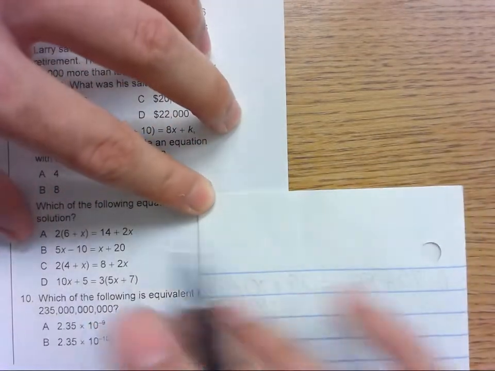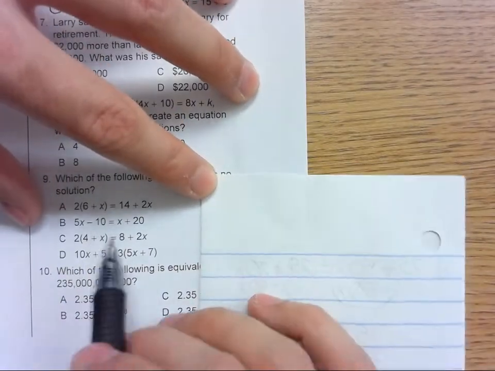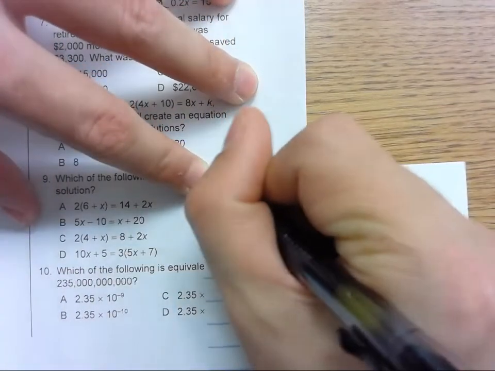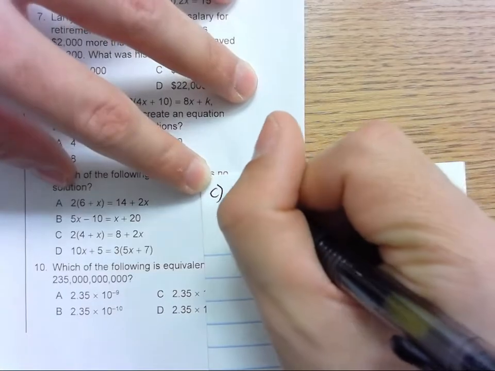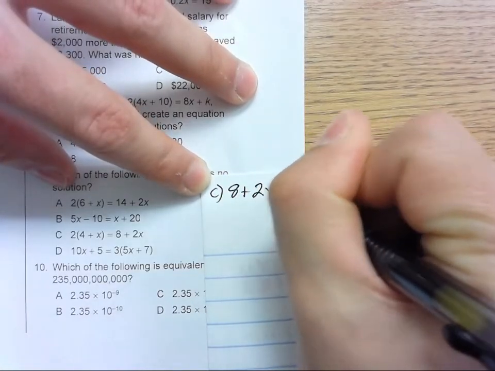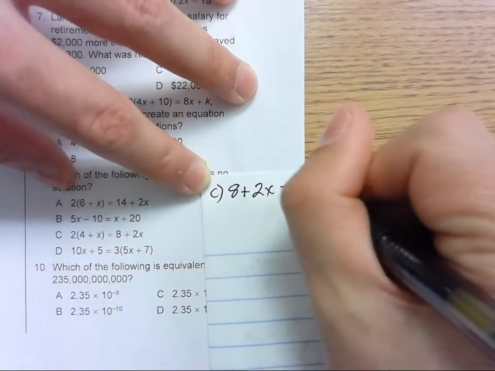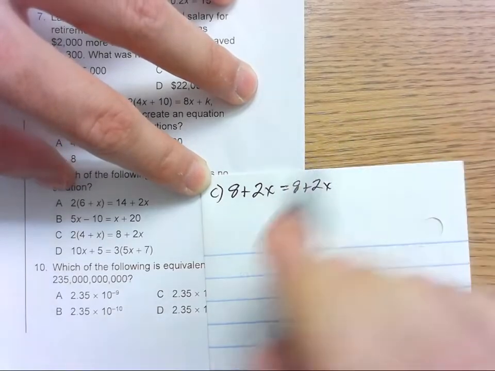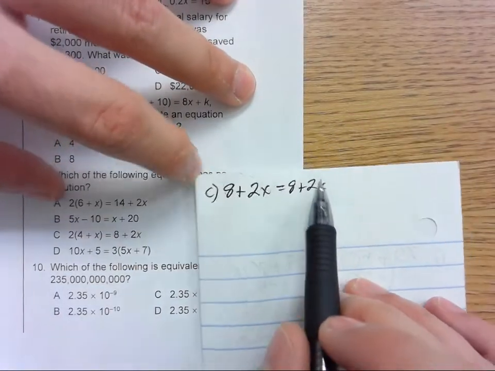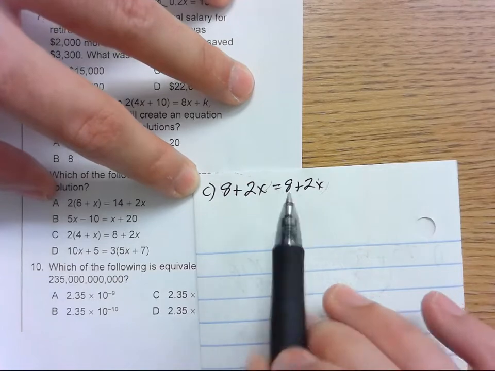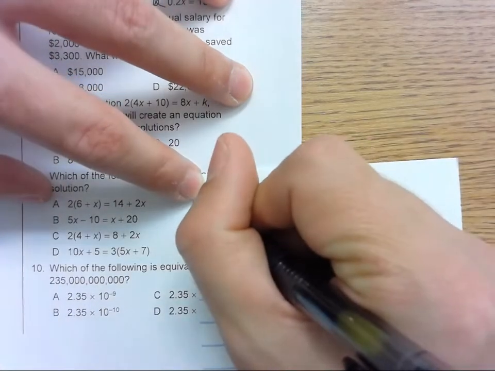So I'm going to distribute and write it out. C is 2 times 4 is 8 plus 2x equals 8 plus 2x. 8 plus 2x equals 8 plus 2x. These are the same, which means C has infinite many solutions.